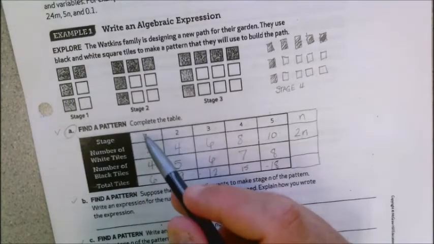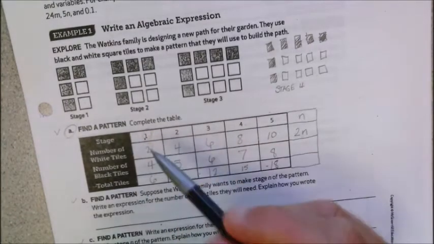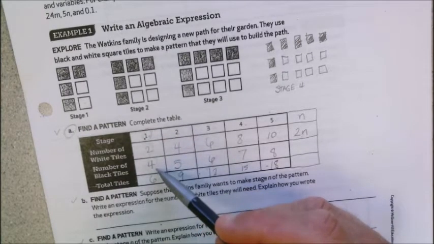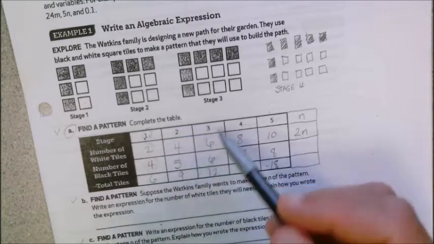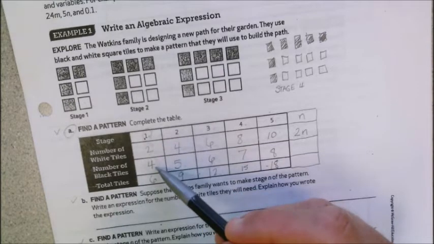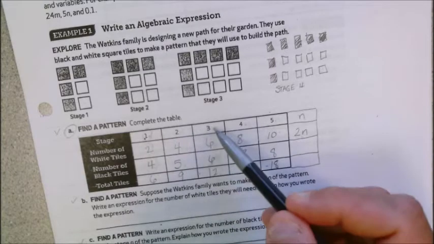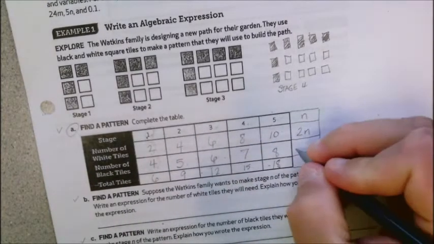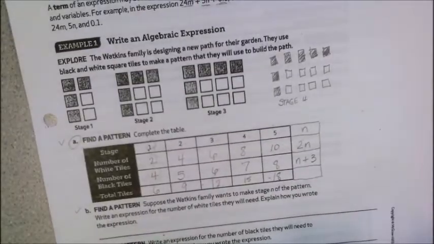Well, what can I do to the stage number to get this value right here? And what I can do here is this. For number 1 to get to 4, for number 2 to get to 5, for number 3 to get to 6, I can add 3 to that one to get this one. I can add 3 to this one to get that one, and 3 to this one, and 3 to this one. So I'm going to write this down. If I add 3 to each of those, I get n plus 3.